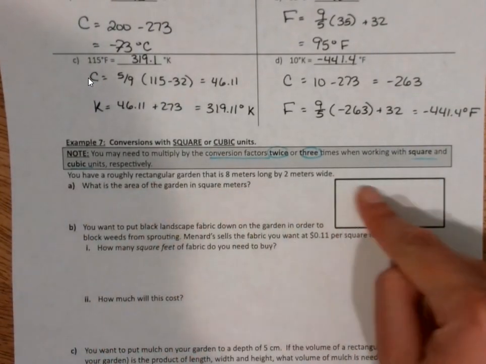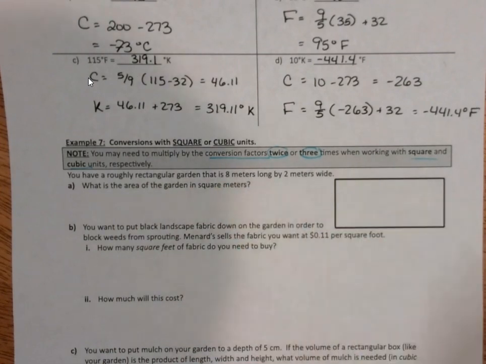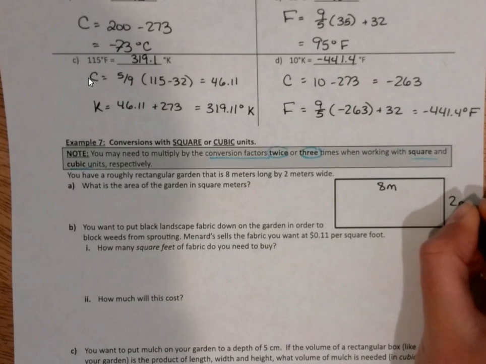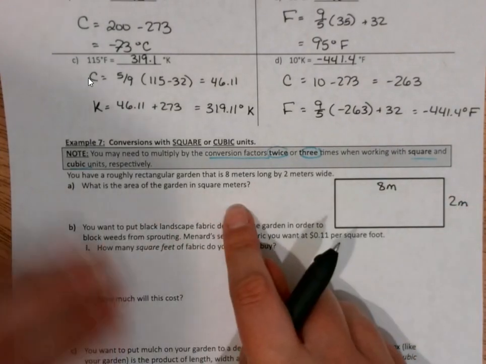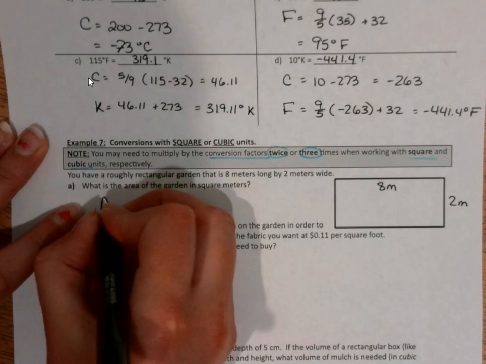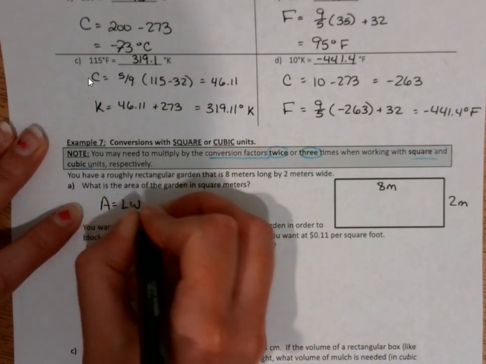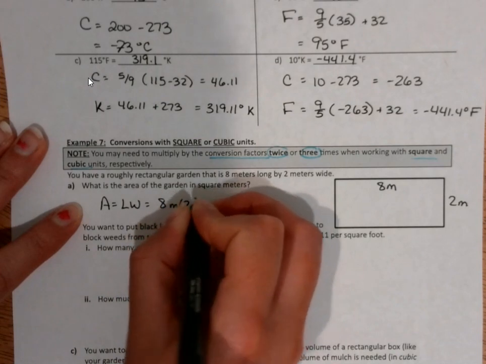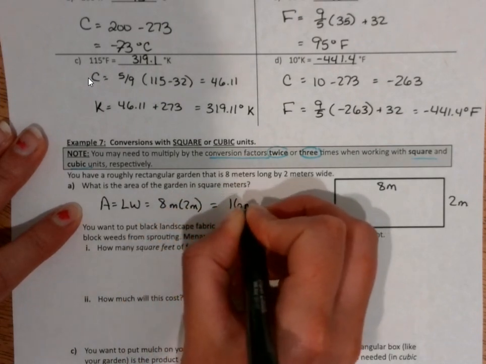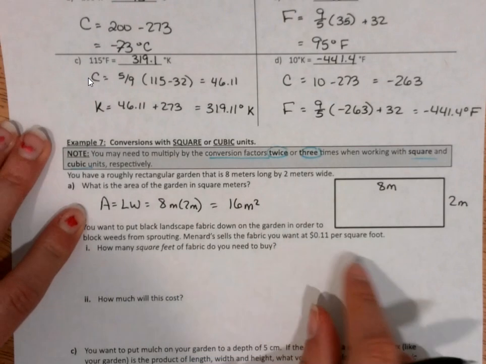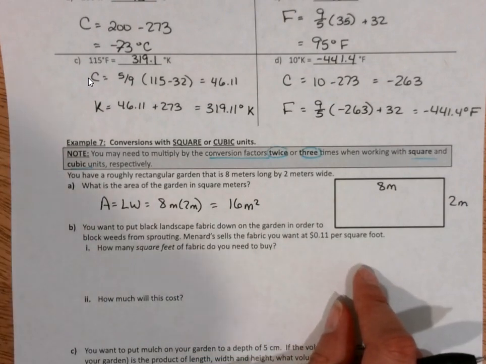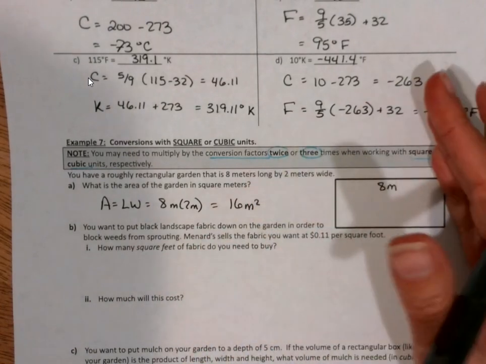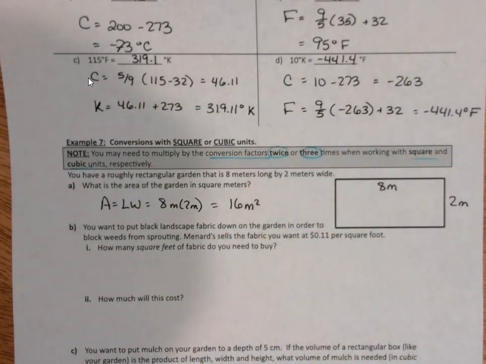So if we're starting with a roughly rectangular garden that is 8 meters by 2 meters, what is the area of that garden in square meters? Okay, I know the area is length times width. So in this case, it's 8 meters times 2 meters. So it's 16 square meters. Meters times meters gives me square meters. Now I want to put in some landscape fabric over the entire garden to block the weeds from sprouting.